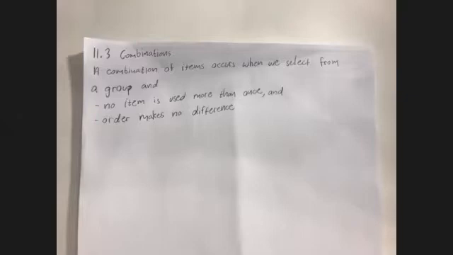Okay, so today we're going to talk about combinations. In 11.2, we talked about permutations. The big difference in 11.3 is that the order makes no difference. So we're still going to take a group of items from some total number.